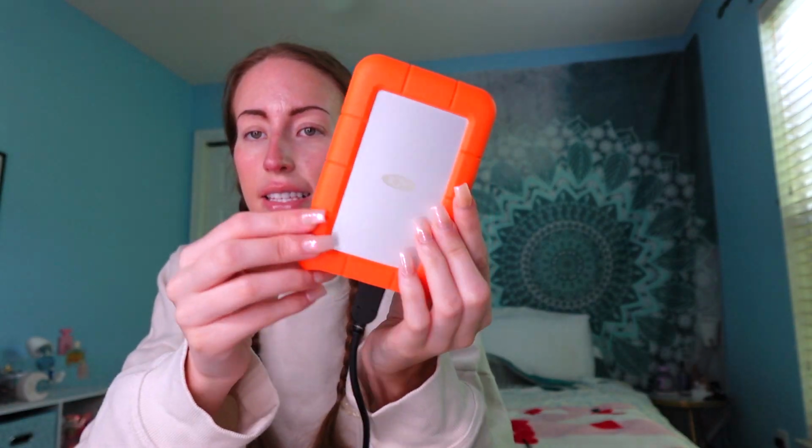This bad boy. This is the Lacy external hard drive. This one's actually the 2 Thunderbolt one. We're going to be editing my YouTube video off my hard drive.